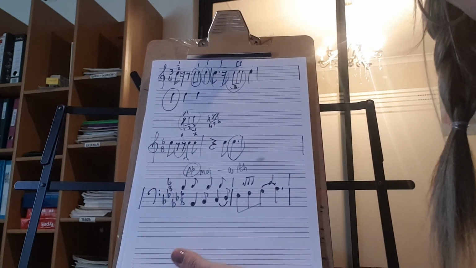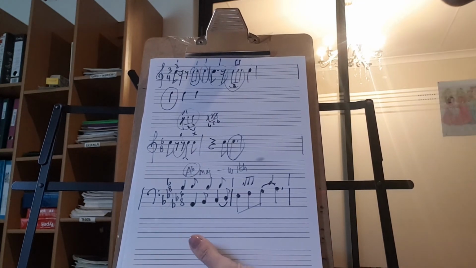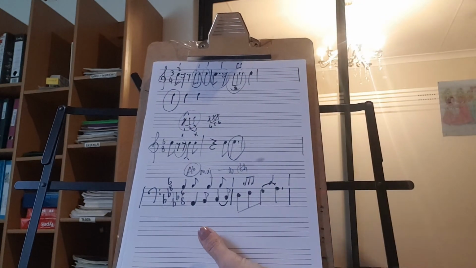Okay, so I'm going to send you a few first pages. Complete this for me. It will be about time signatures and your scales.